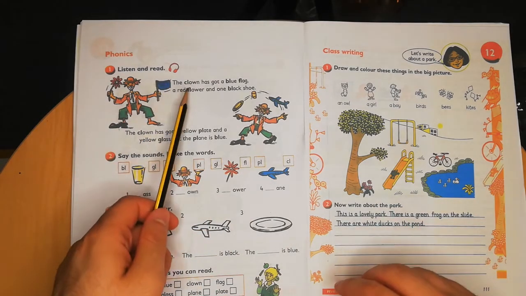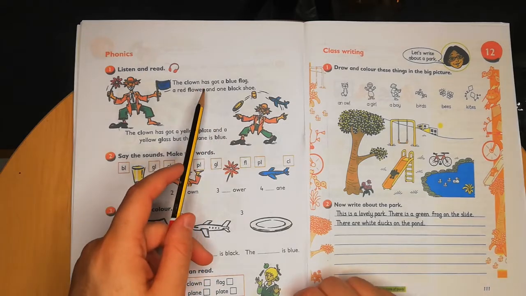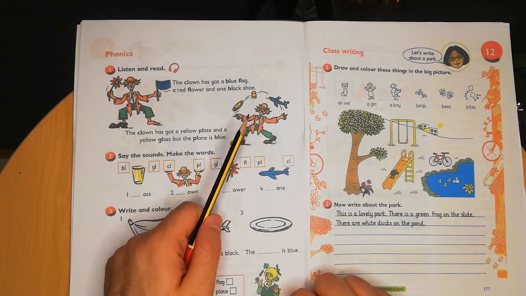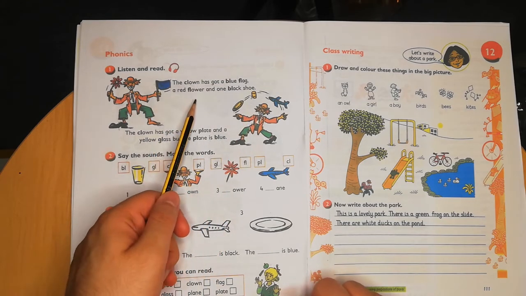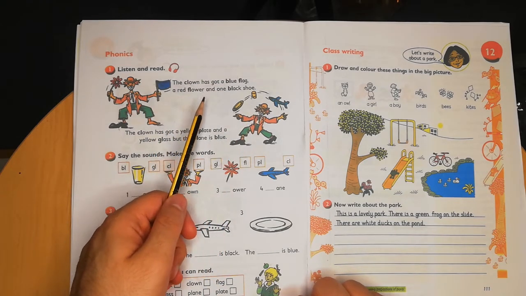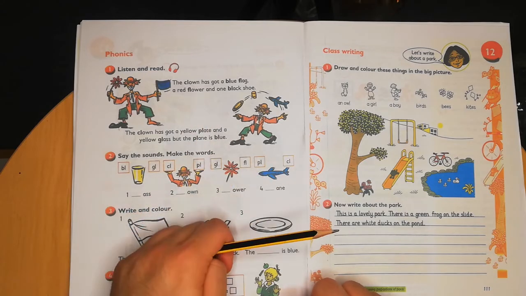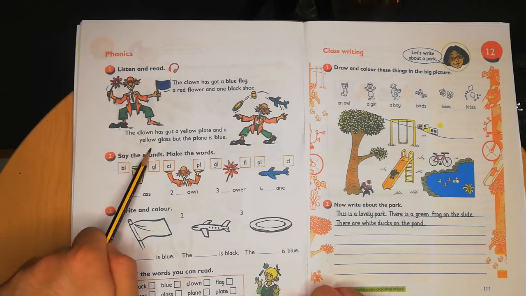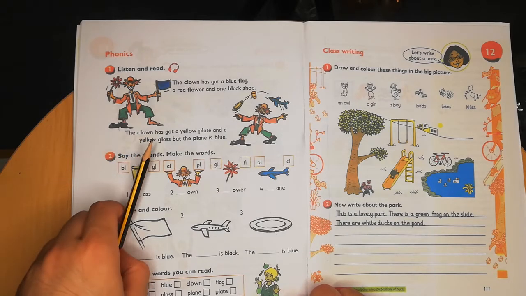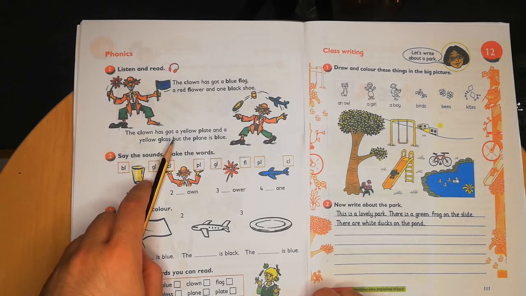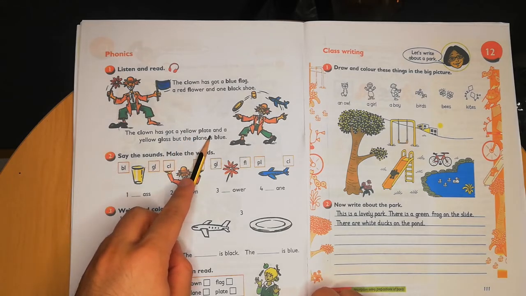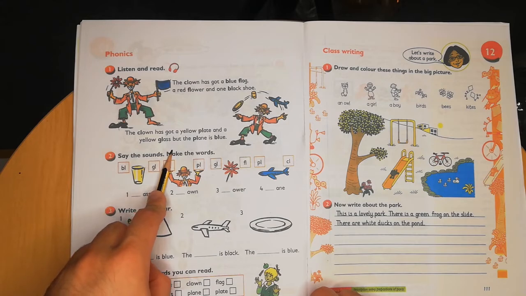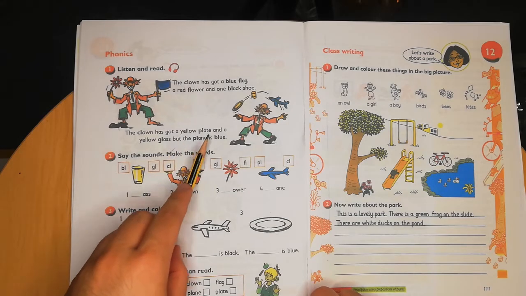Okay, the clown has got a blue flag, a red flower, and one black shoe. Very good. The clown has got a yellow plate and a yellow glass, but the plane is blue.